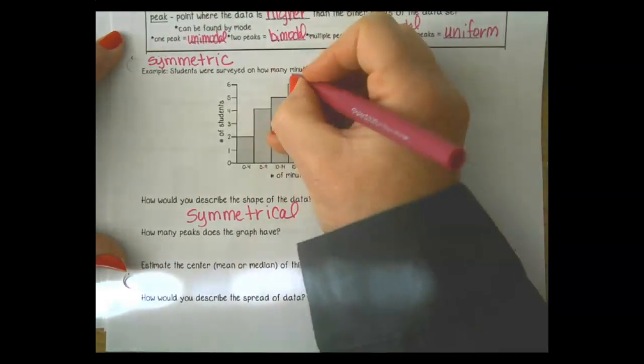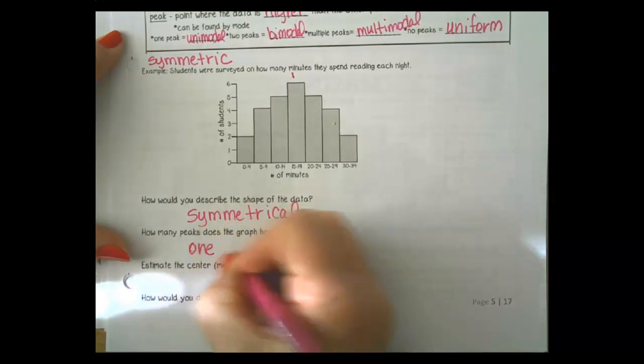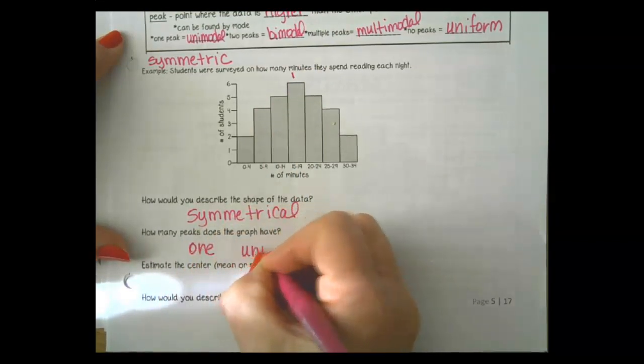Maybe we should have had that word up here. How many peaks does this have? I only see one peak right here, so it's called unimodal.